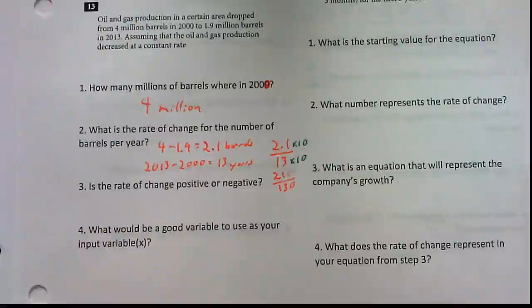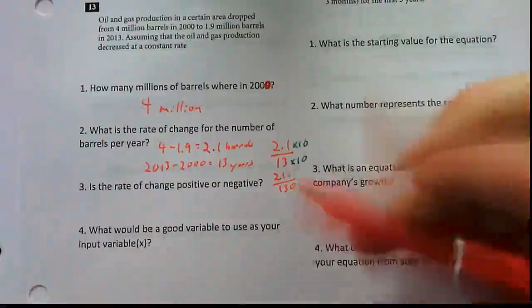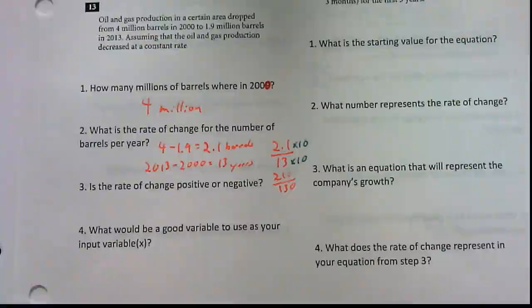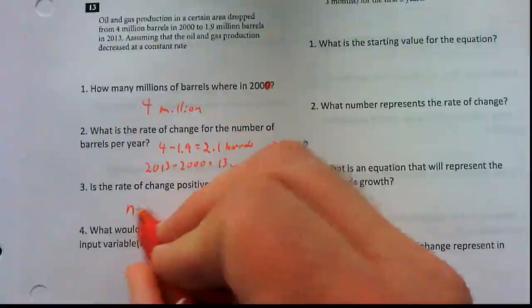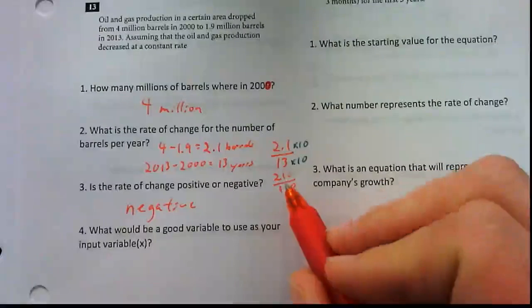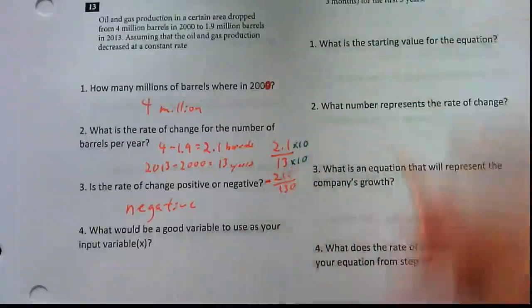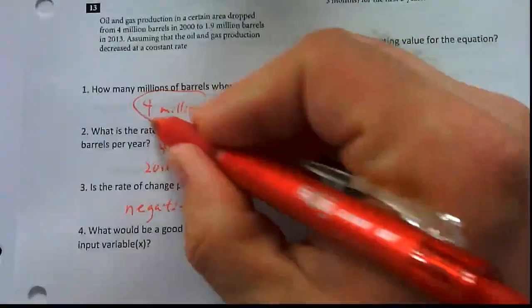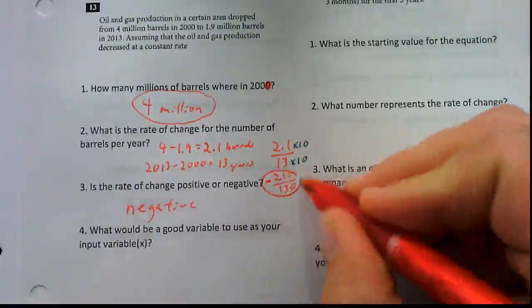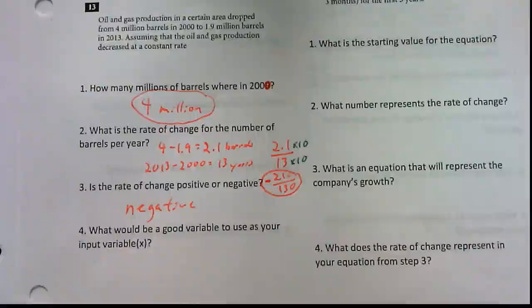Is the rate of change positive or negative? Well, I don't have a negative value here right now the way I did it. But let's think about it in terms of the problem. Was it increasing or decreasing? It was decreasing, right? So if it decreased, then my rate of change should be negative. So I need to go back and make sure that on this problem, when I did my rate of change, it should be negative. So the values that I have so far, I have 4 million as a starting point. I have negative 21 over 130 for a rate of change, because it's a negative rate of change.